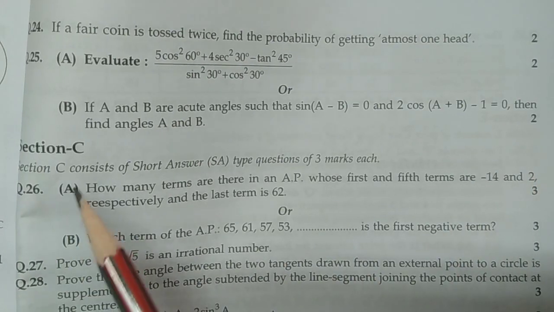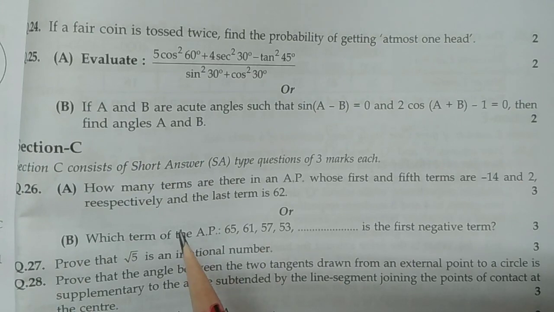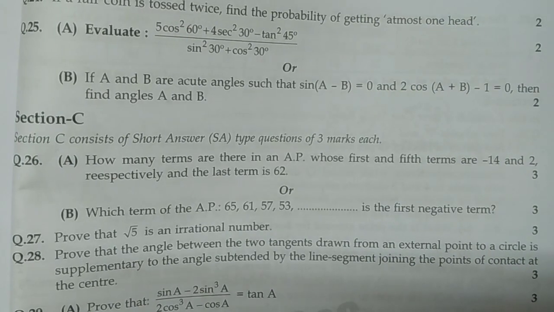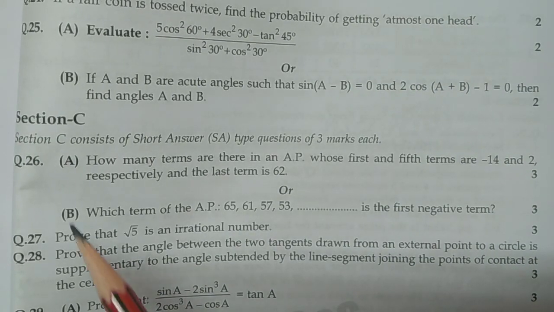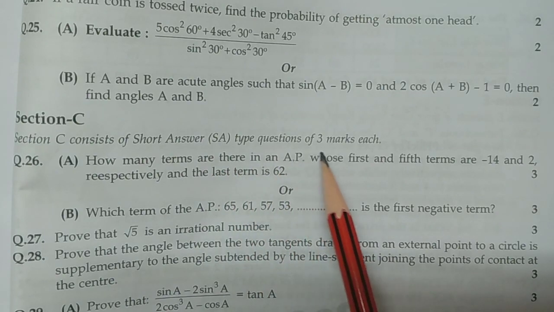Now we are starting section C. In this section C, each question contains 3 marks. So you need to be more aware and confident here, and you can solve all these questions properly and get 3 marks from here. It's given here that section C consists of short answer essay type questions of 3 marks each.